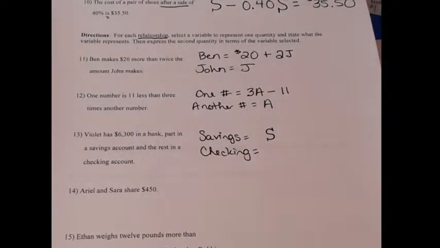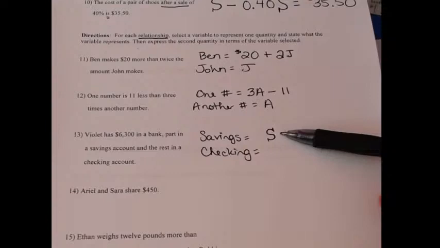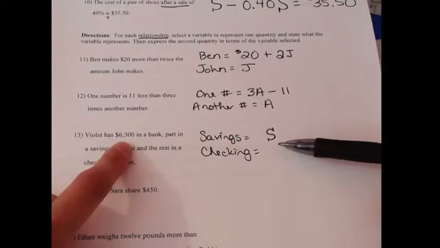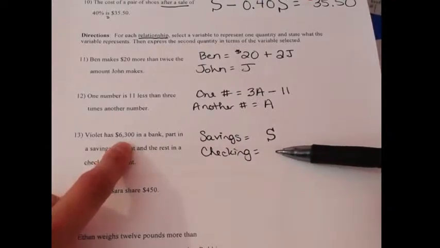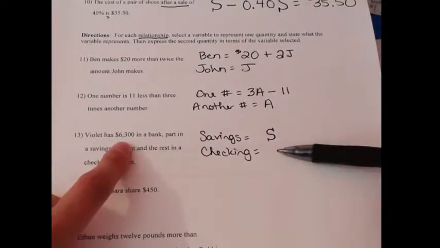Because we don't know it. But then how do I write the checking if I know that there's a total of $6,300? Well, let's think about this logically. If, for instance, Violet has $1,000 in savings and she has $6,300 total, then the checking would be $5,300, right? But how did we get $5,300?